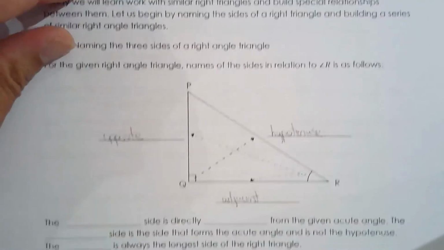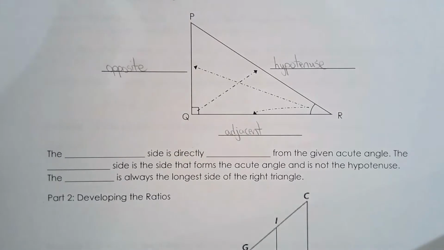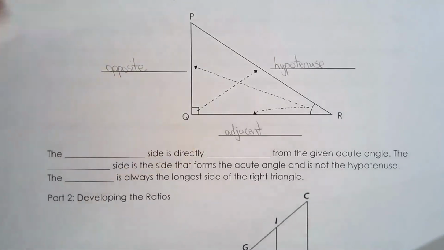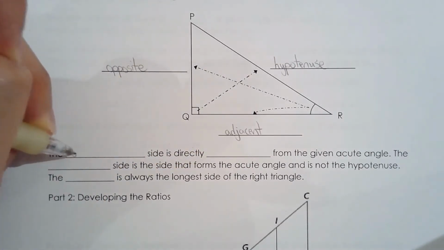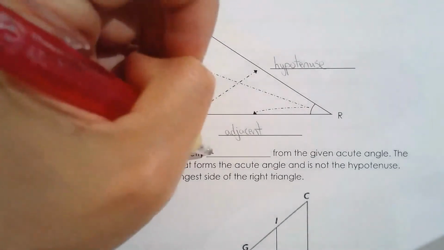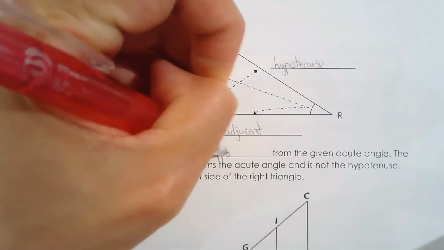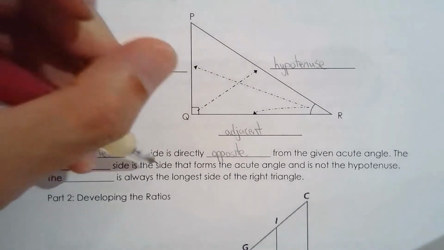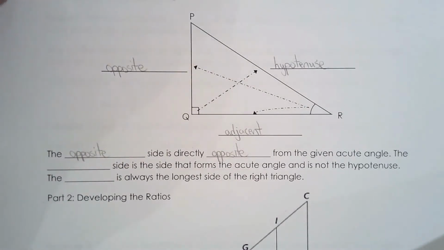So let's just fill in these blanks very quickly. The blank side is directly opposite from the given acute angle. So the opposite side is directly opposite from the given acute angle. The blank side is the side that forms the acute angle and is not the hypotenuse.